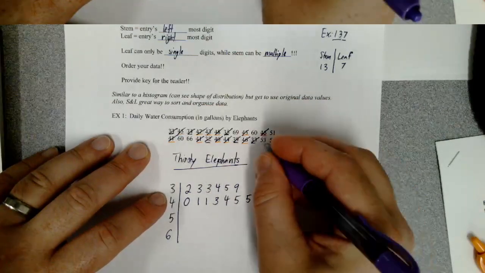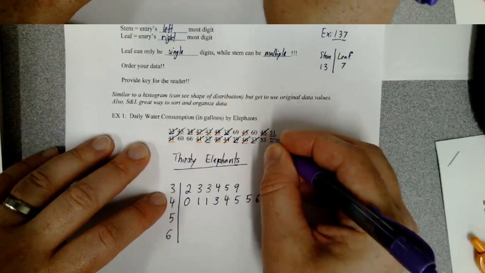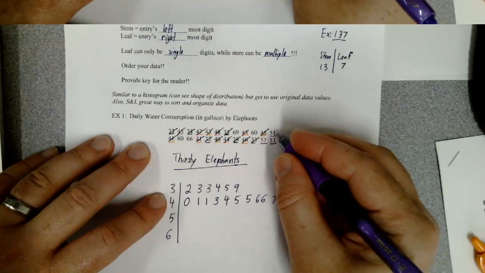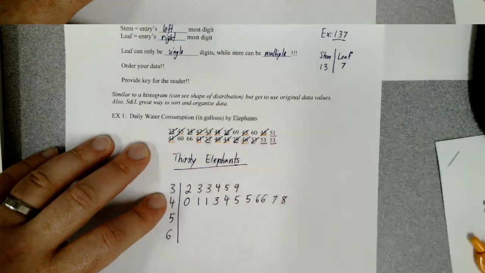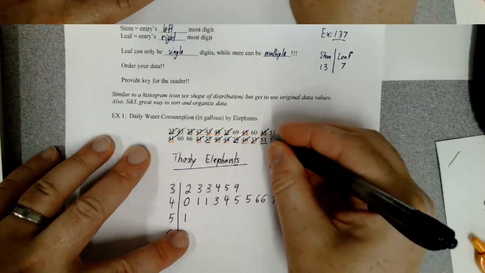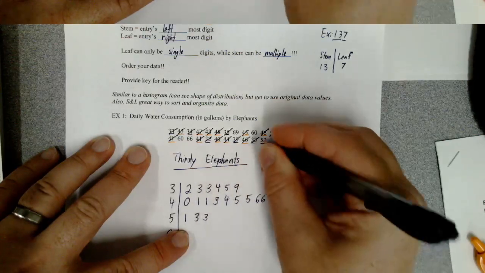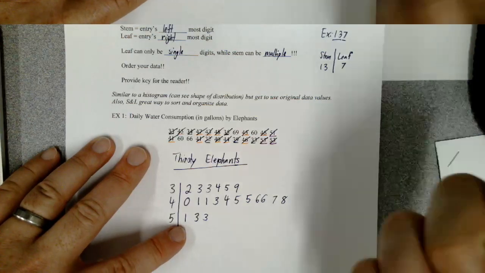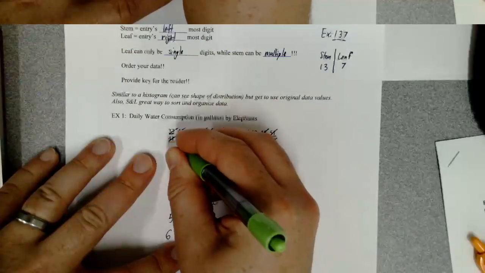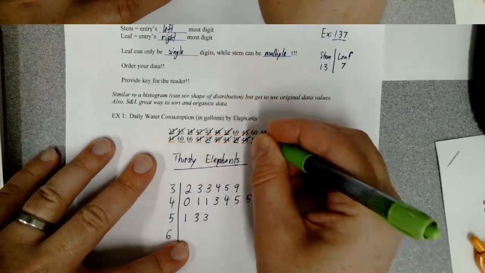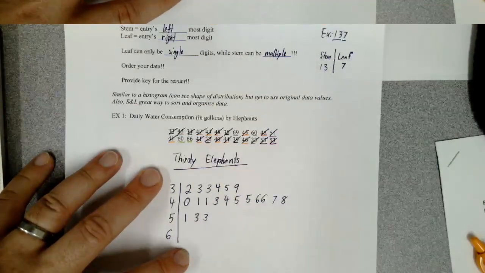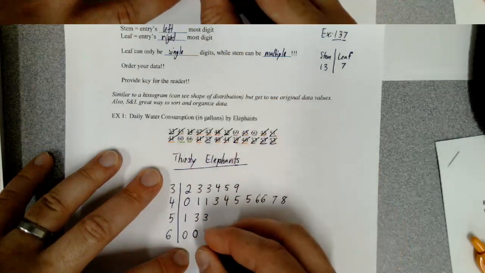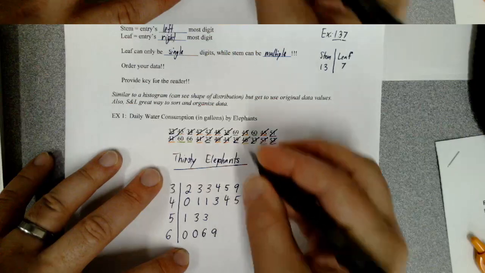Coming back in with my 50s, it looks like 3 of them there: 51, 53, and 53. And last but not least, 60s. I have one there, one there, one there, and one there, for 4. So we have two 60s, so 60 and 60, 66, and 69.